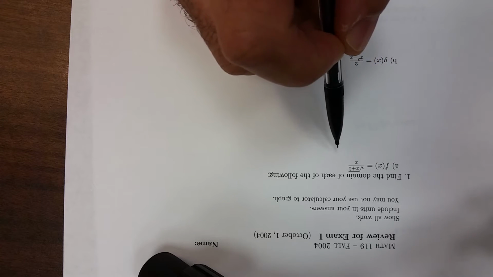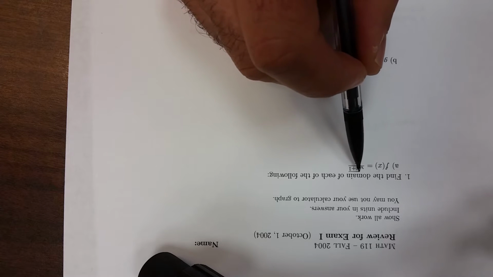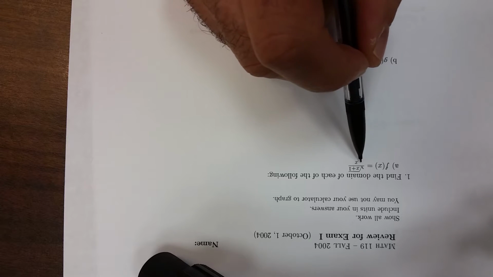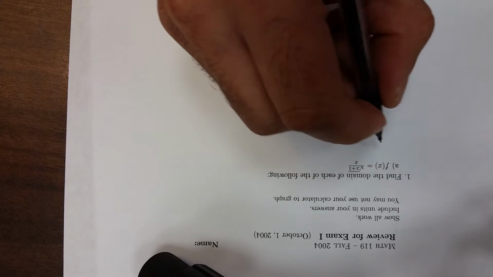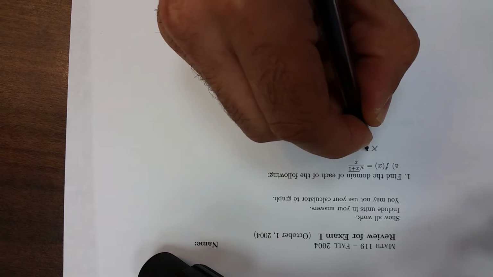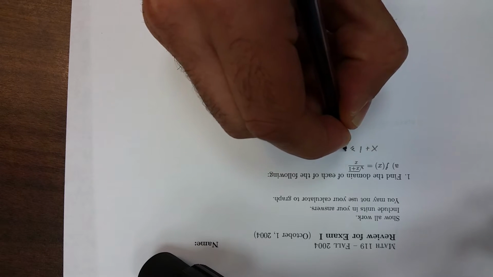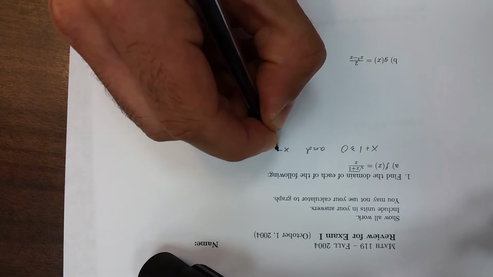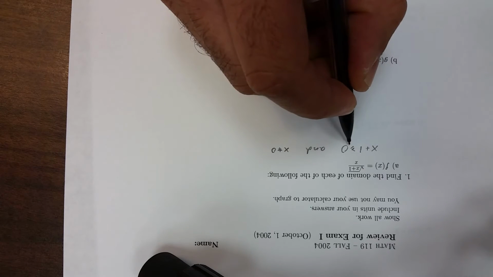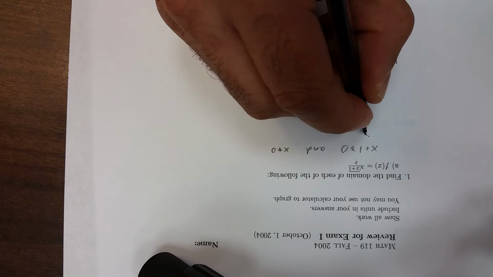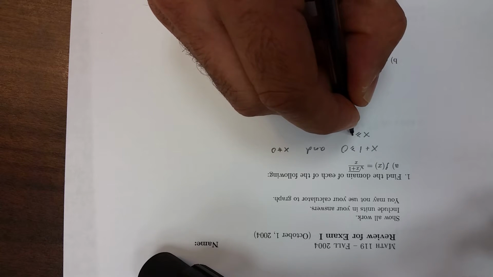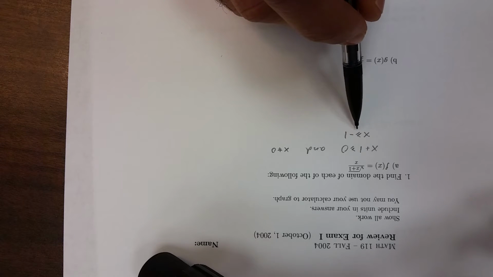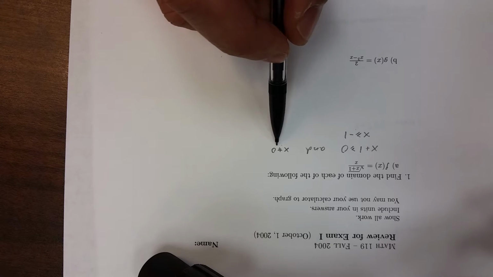We look at that and we realize to be in the natural domain, the thing underneath the square root symbol needs to be non-negative, and the denominator cannot be 0. So let's write those two things down. So x plus 1 must be greater than or equal to 0, and x can't be 0. If x plus 1 is greater than or equal to 0, that means that x is greater than or equal to negative 1. So these two things have to simultaneously be true. x has to be greater than or equal to negative 1, and x cannot be 0.